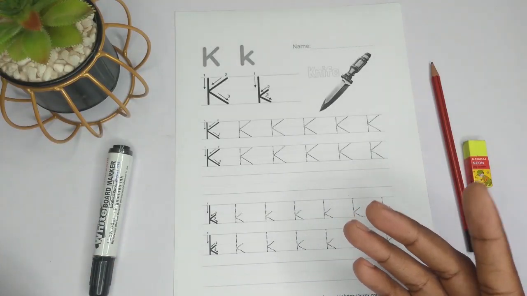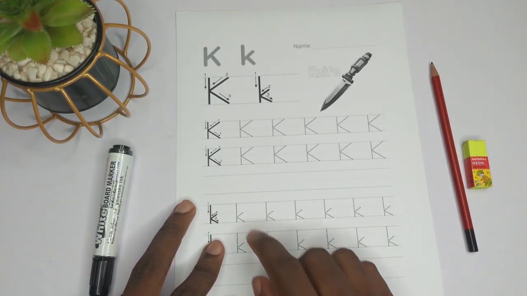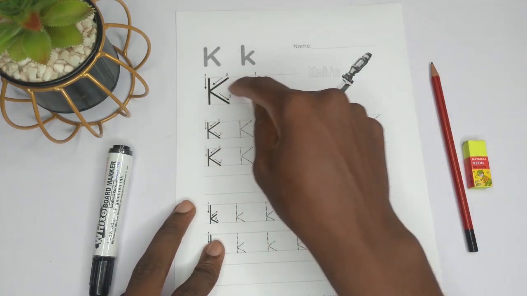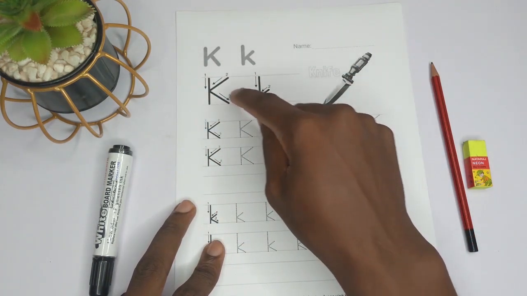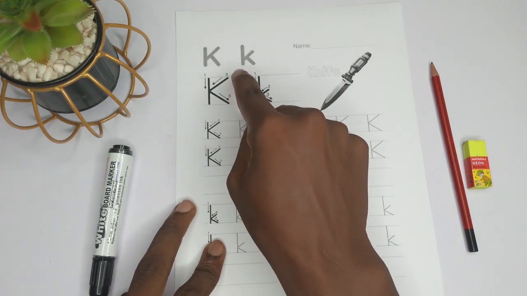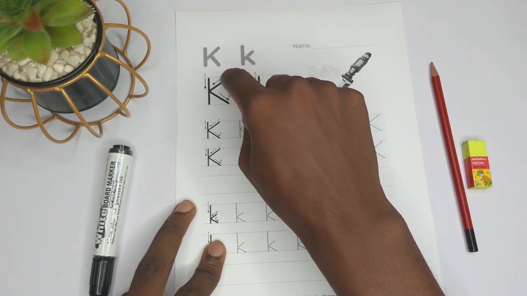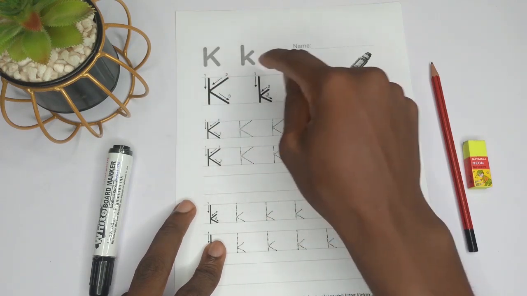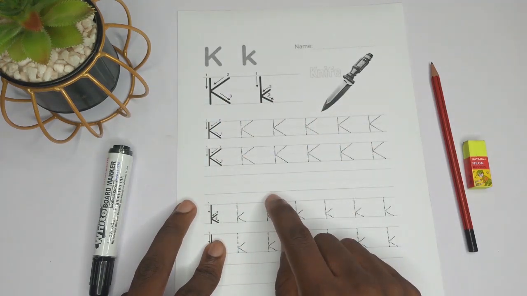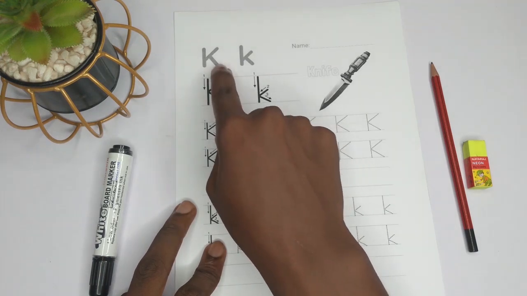Now for us to write capital K or trace capital K, we draw a straight line. Remember, we have a horizontal guideline over here, 3 of them. We draw a straight line connecting the first one and then the last one, and then we slant a line from the top a little bit to the middle of the straight line, and then another one all the way down, touching the last guideline that we have over here, and that becomes capital K.